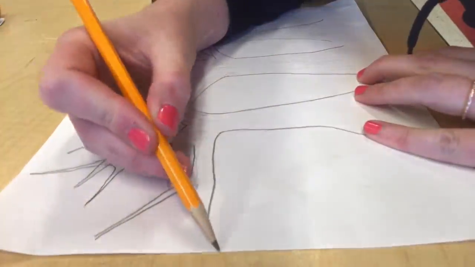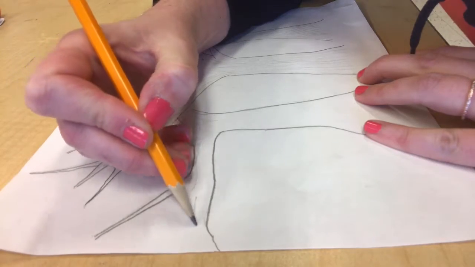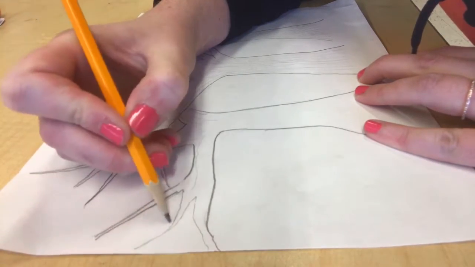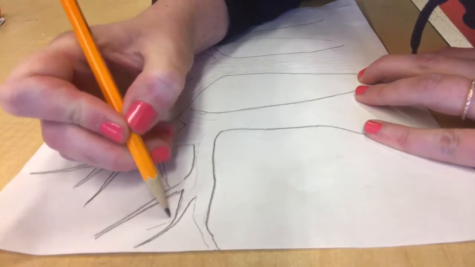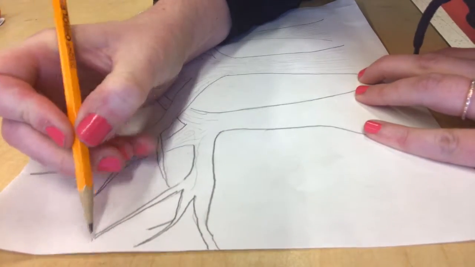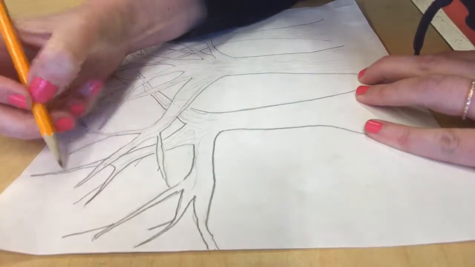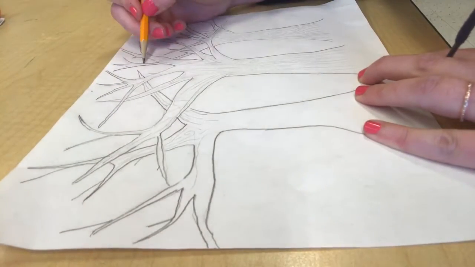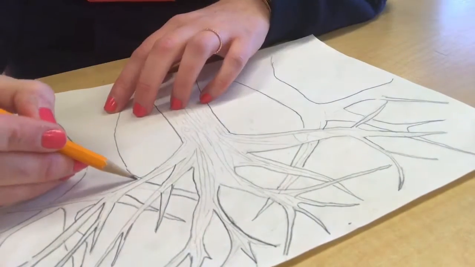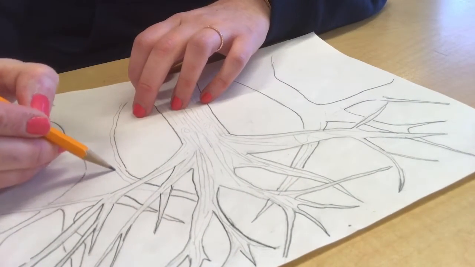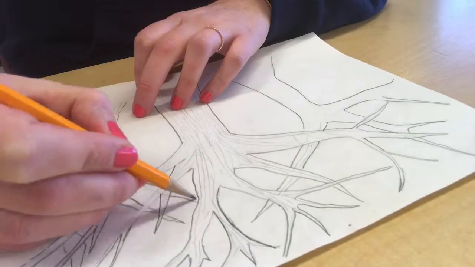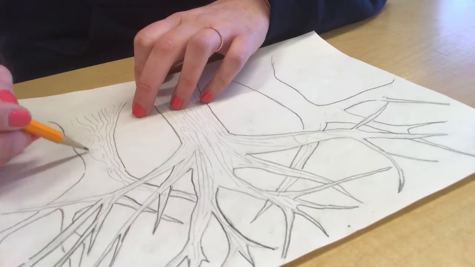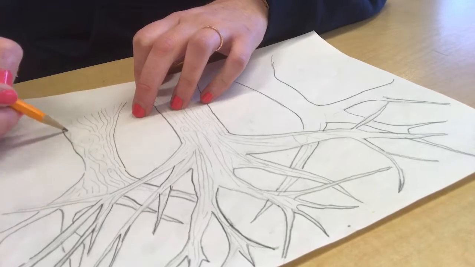The first thing you're going to want to do today is to make sure that you finish up all of the branches on your tree. You will then go back and finish putting bark on all of your trees. Remember, last time we only did the middle tree. All of your trees, though, need to have those lines and swirls to create bark.